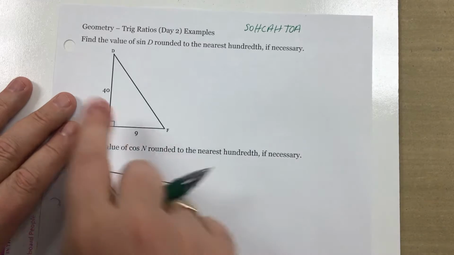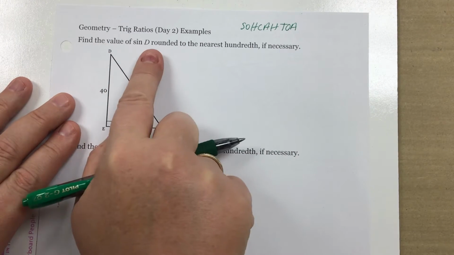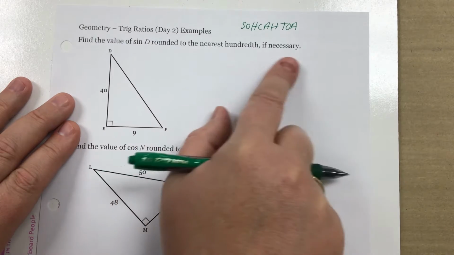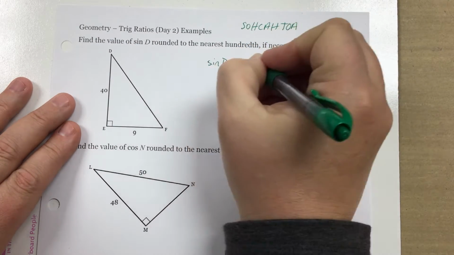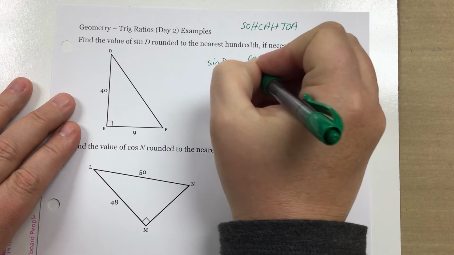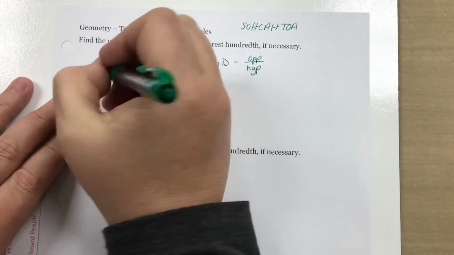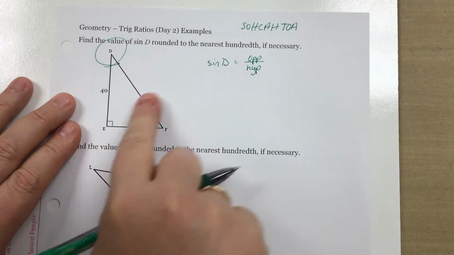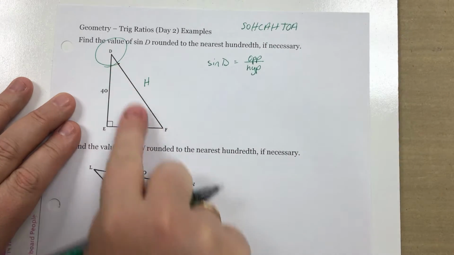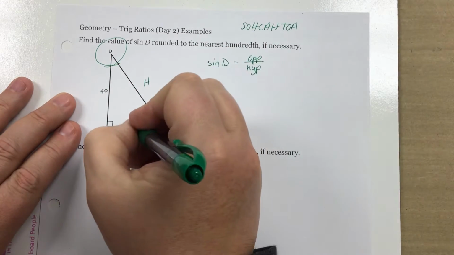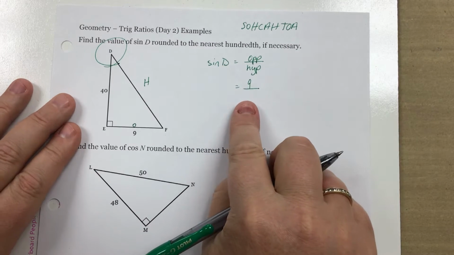adjacent. So for the first example, it says find the value of the sine of D, rounded to the nearest hundredth if necessary. Remember, the sine is the ratio of the opposite side to the hypotenuse. If I find angle D in the picture, here's angle D. The hypotenuse is this side here, which I'm missing, and the opposite is 9. So it's going to be 9 over something. I've got to figure out what the something is.